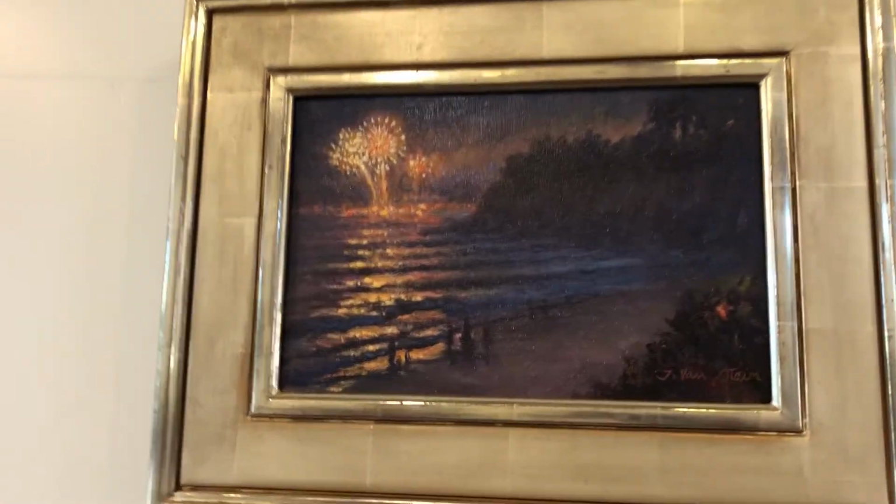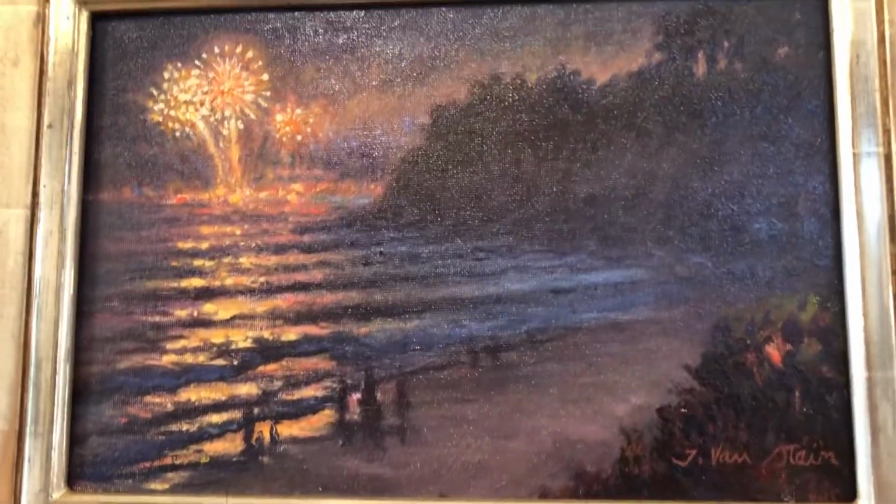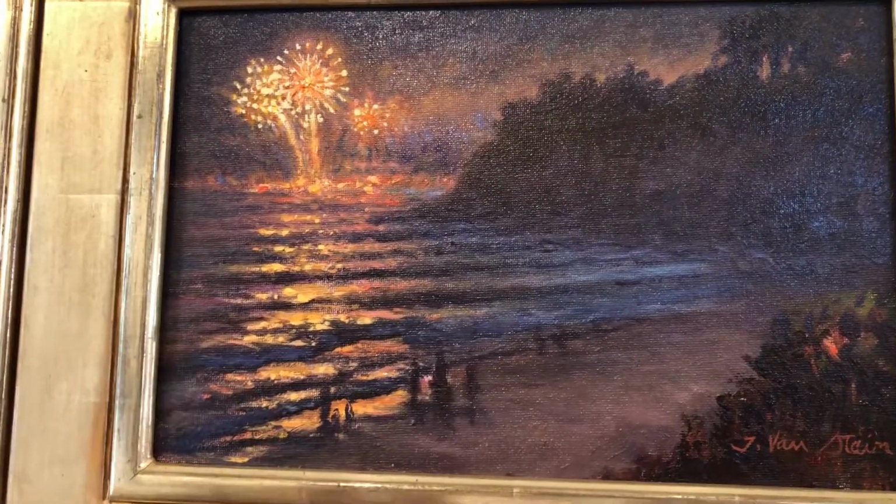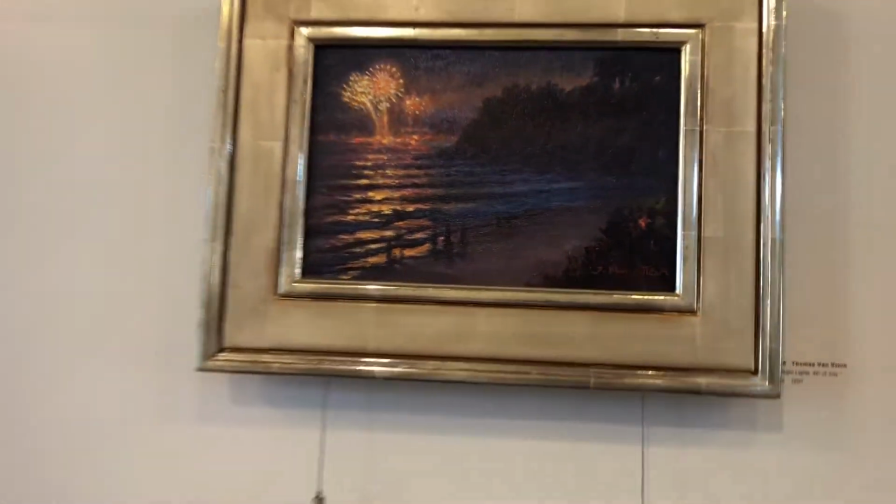Tell me about the technique. Is it tiny brushes, big brushes? No, mostly big brushes to little brushes. The littlest brush was in the highlights here, but most of the time it was all just using filberts, anywhere from 8s and 6s and 4s for this size to get it done.